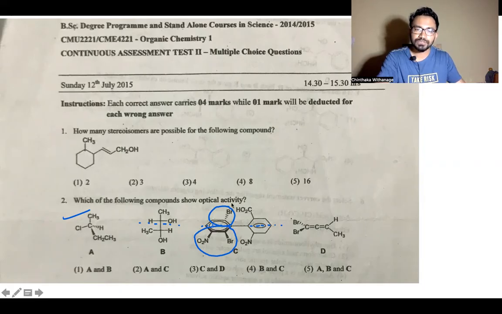This is NO2, this is CH3, the carboxylic group. So we can consider B also optical active, C also optical active. But this one, you have to see the triple bond case. We cannot consider it as a stereoisomer because of this part.